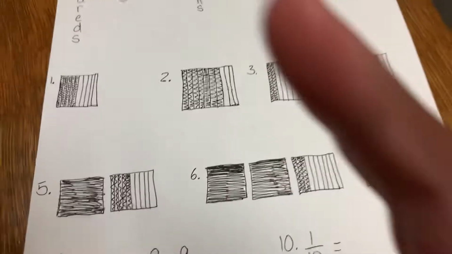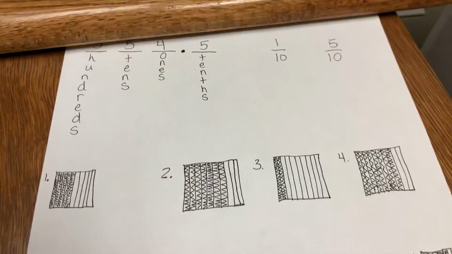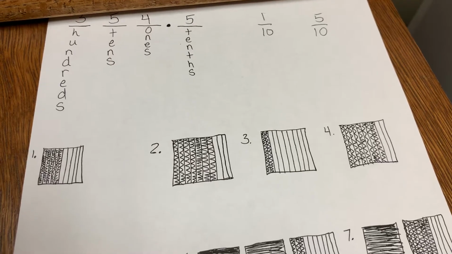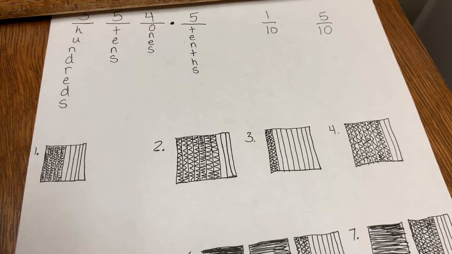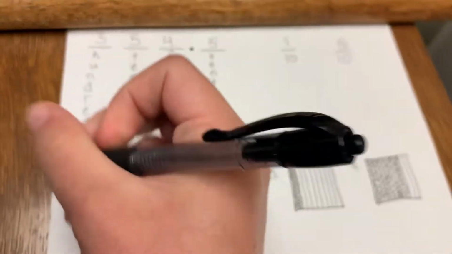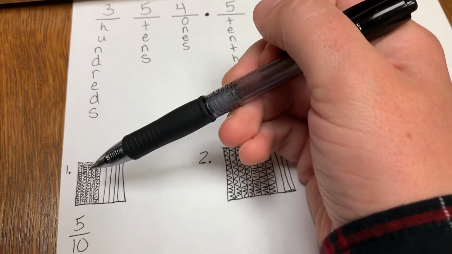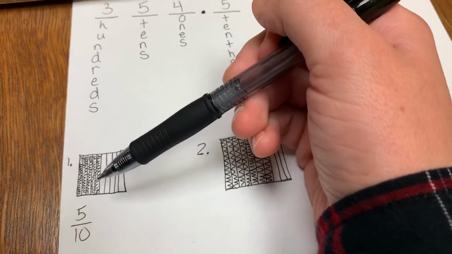The first problem in the book says, color to match the fraction or mixed numbers and write the equivalent decimal. The fraction they have written under this is 5/10, and I already colored in the fraction for you because it takes a long time.